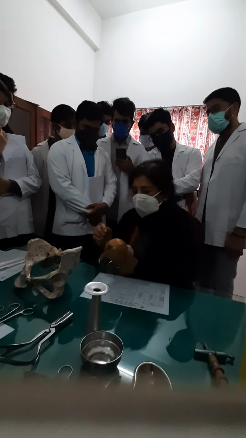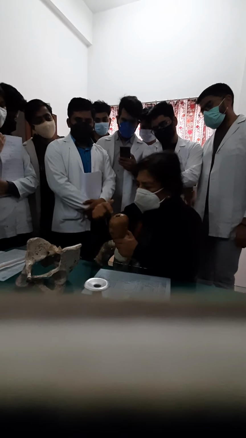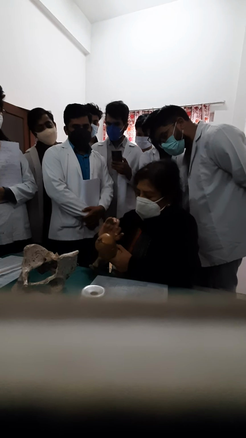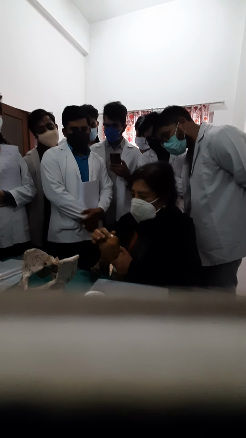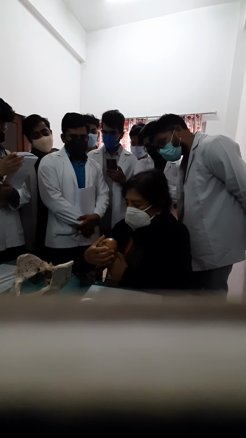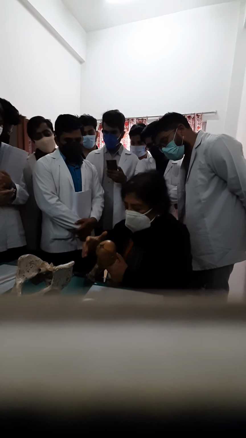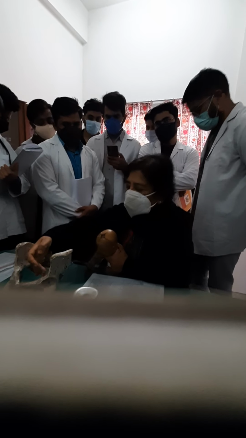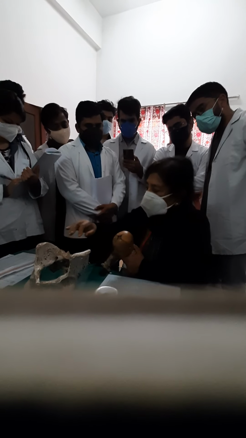Then you have to know about the sutures, no? This is sagittal suture, this is coronal suture, this is frontal suture, this is anterior fontanelle, this is posterior fontanelle, function of the sutures and the fontanelles, okay? Then the diameters of the fetal head. Here also you have to know anterior, oblique, lateral, all this. Interischial diameter, no? You should know.